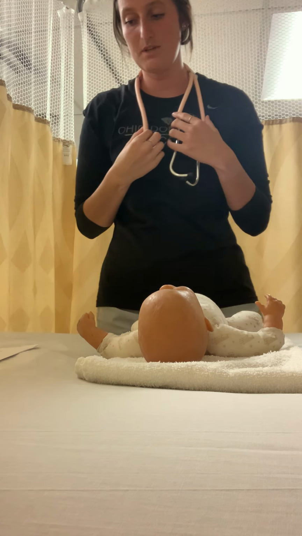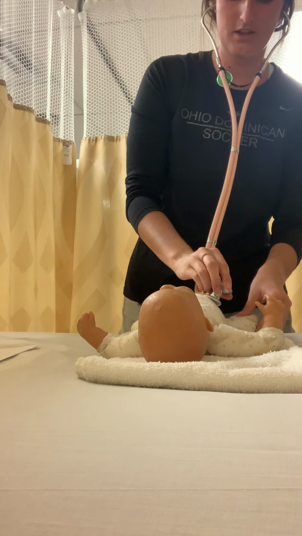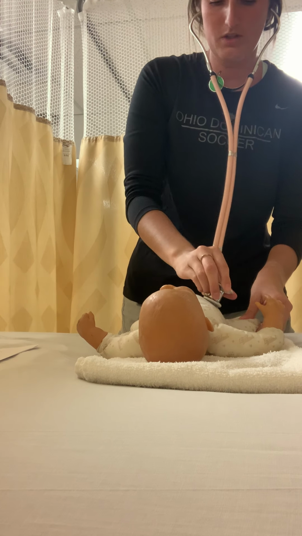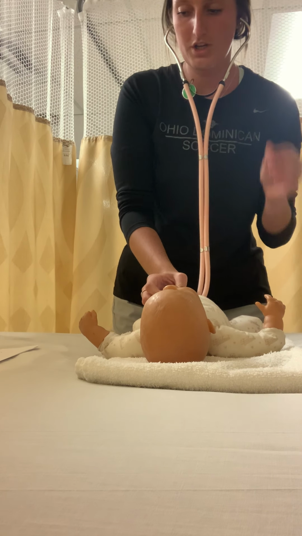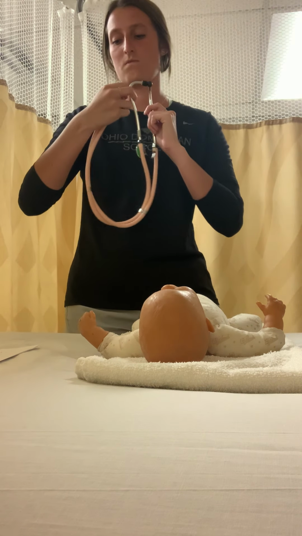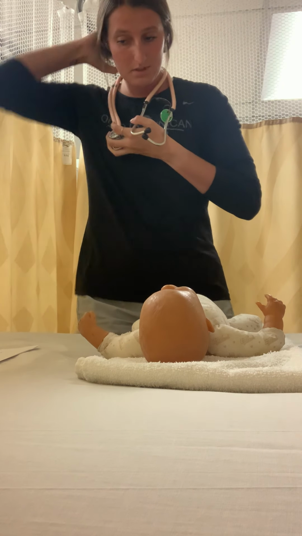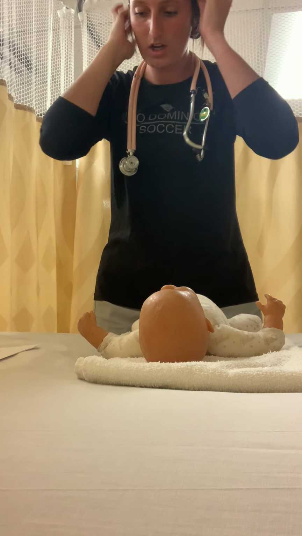And then I would listen to any bowel sounds. I would listen to these for 30 seconds each, starting at the right lower quadrant, going to the right upper quadrant, left upper quadrant, and left lower quadrant. I would look at the lips and mucous membrane for color.